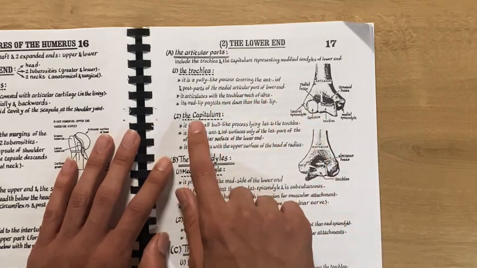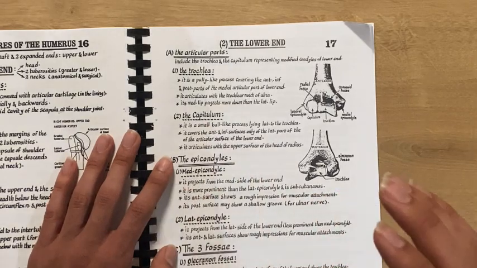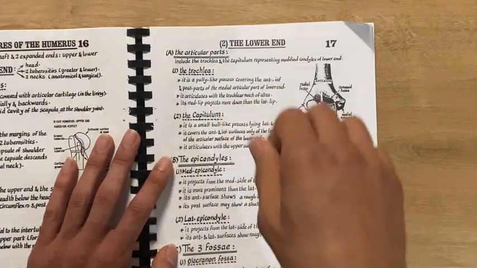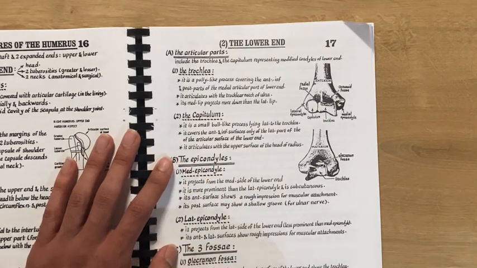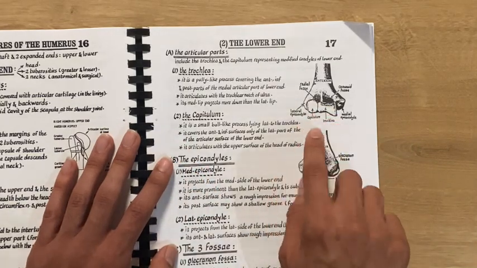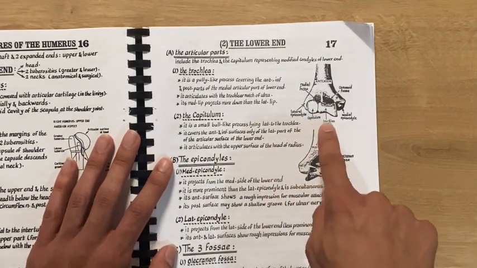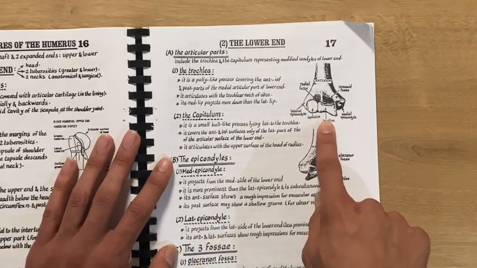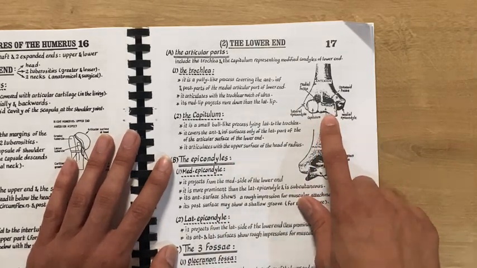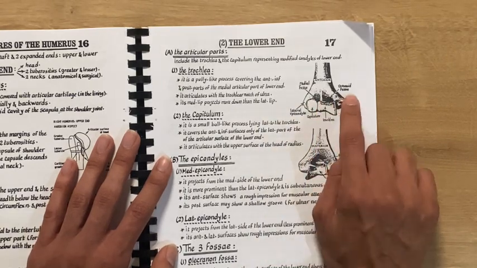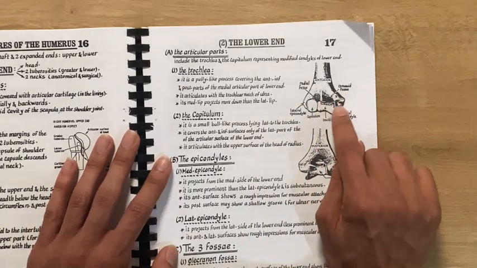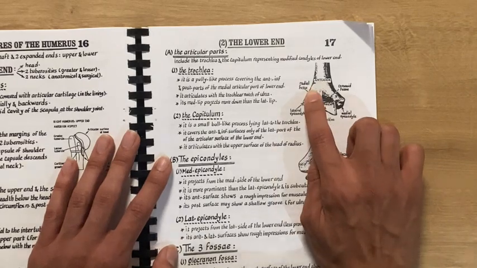The capitulum articulates with the concave superior end of the radius. These two, you have to know exactly which one articulates with what bone of the forearm. And on top of these, you also have to know what exists above them. Above the trochlea, there's the coronoid fossa, and above the capitulum, there's the radial fossa.